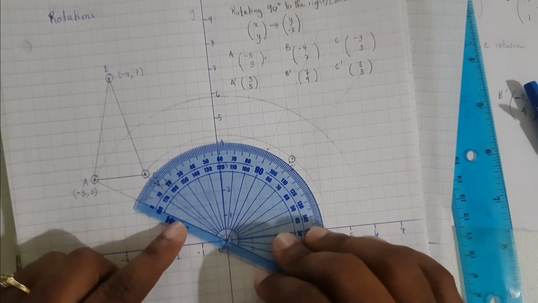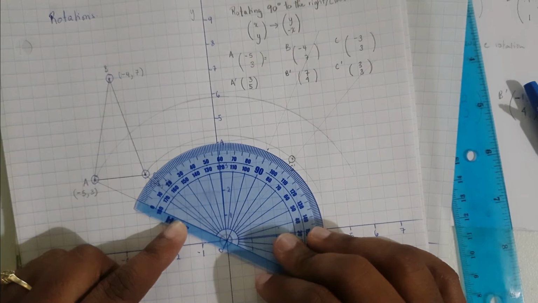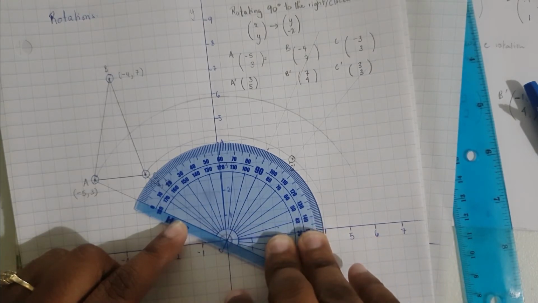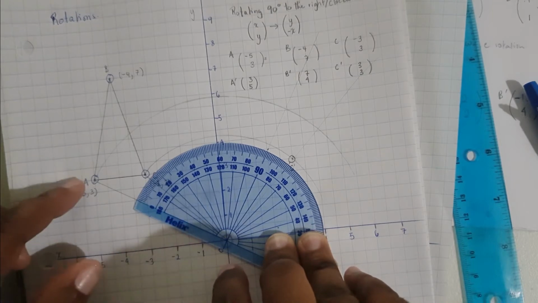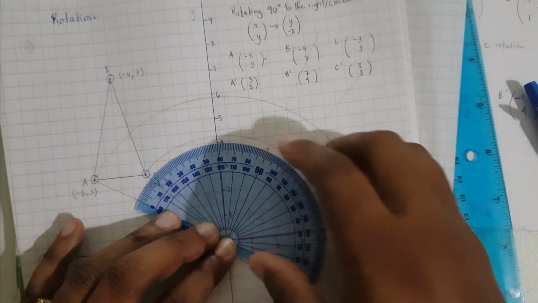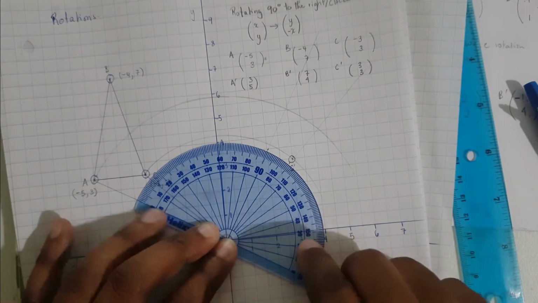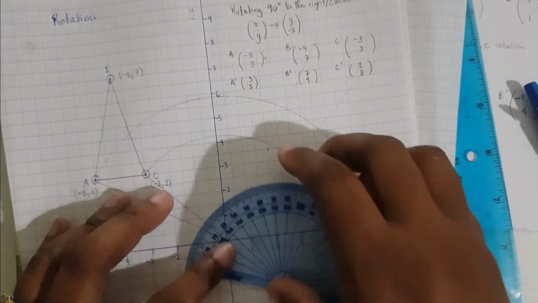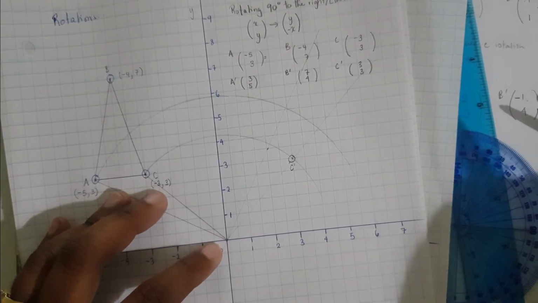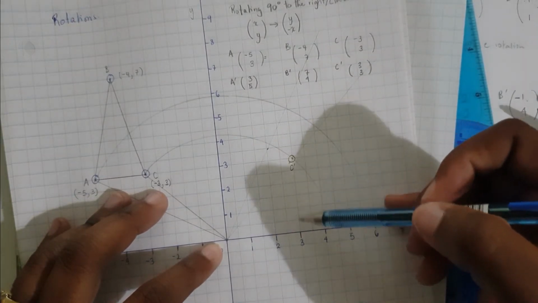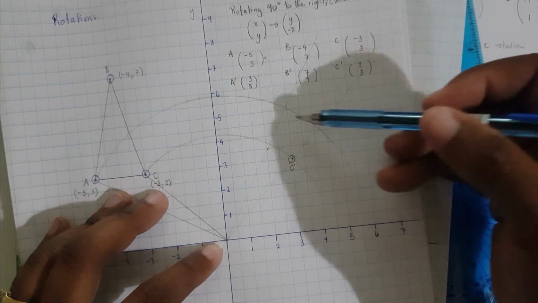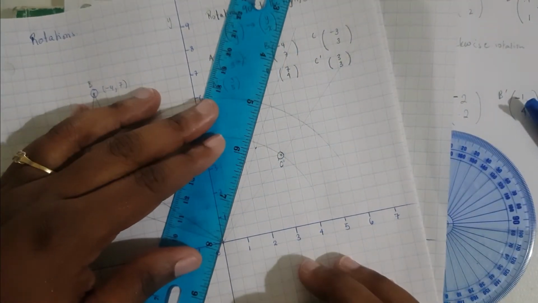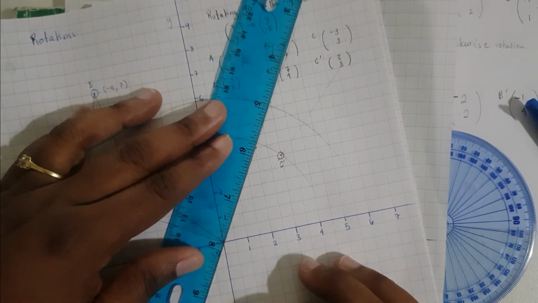So for A, let's see here, 90. Should be 3. Yeah, it should be 3, 5. So it should be here. So my thing is a little bit off.